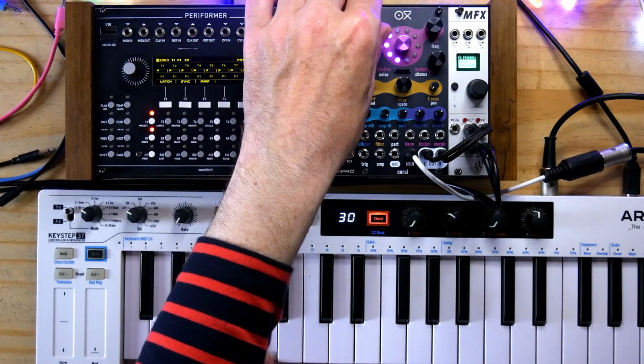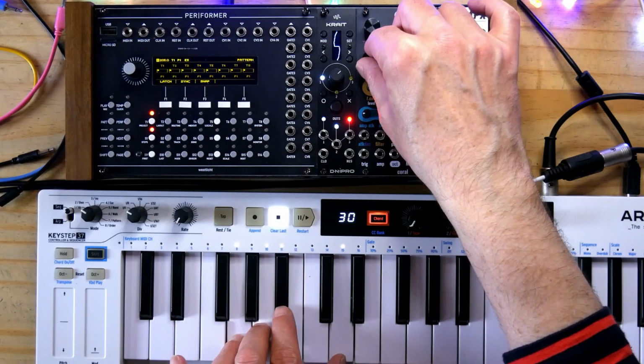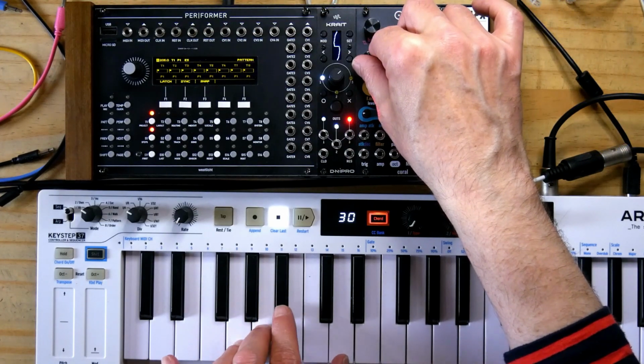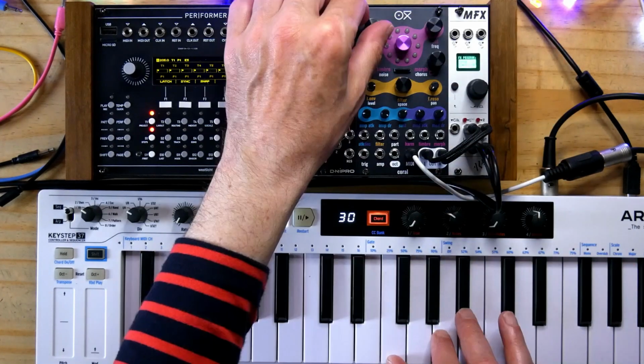Harm, the tuning between the two waveforms. Timbre, variable square from narrow square pulse to harsh formants. Morph, variable saw from triangle to saw with an increasingly wider notch.